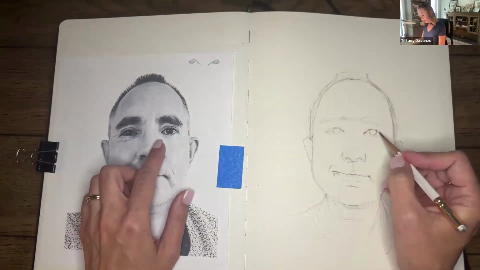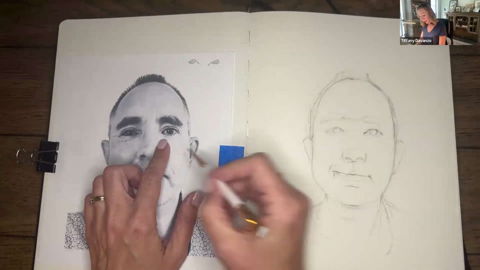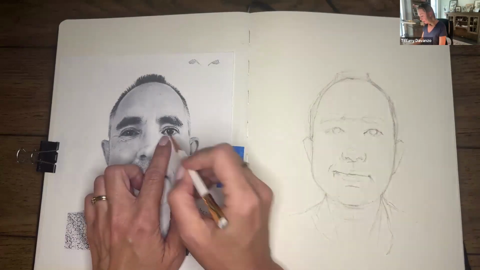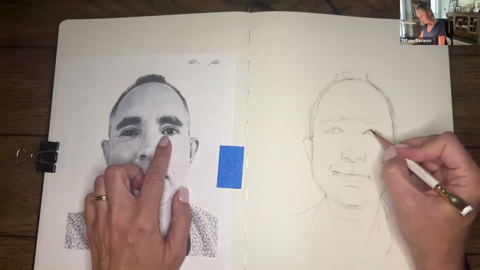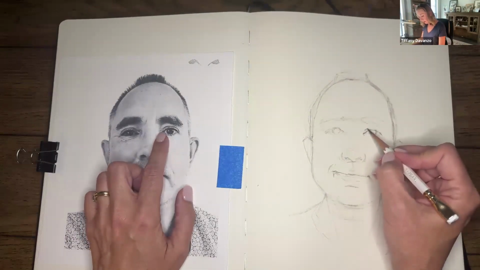And thinking of his upper lid, we have just a nice round shape. You'll notice that sometimes it is sharper near the inner angle, so you might want to just sharpen that line a little bit. And then this upper fold, I'm going to add in.